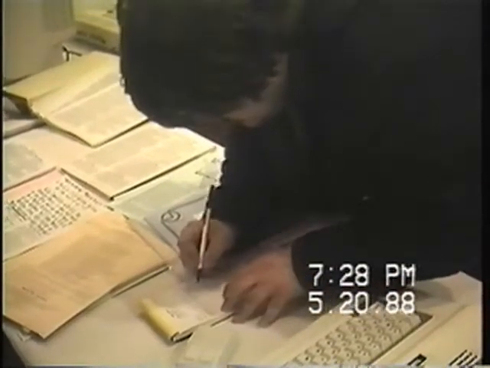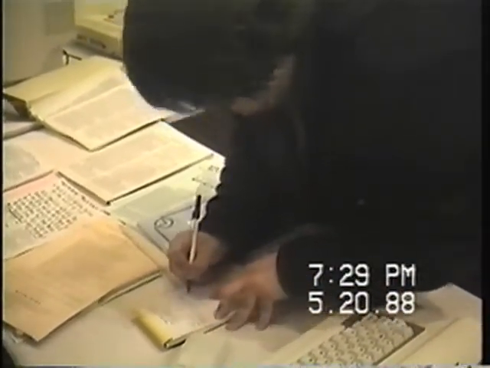Crayon group, please come to the Rainbow booth. Crayon group, Rainbow. Scott just signed in.